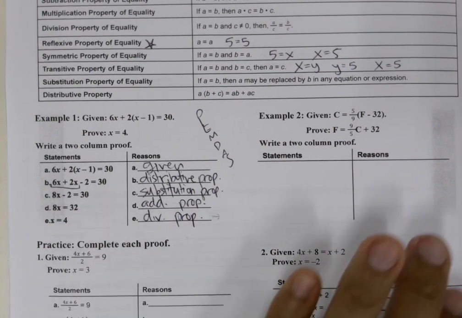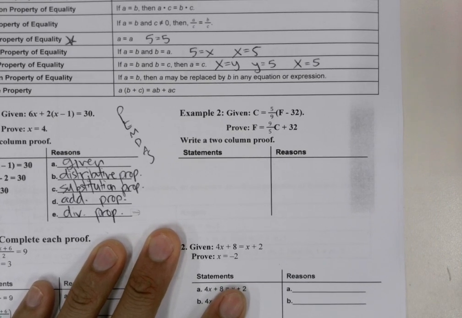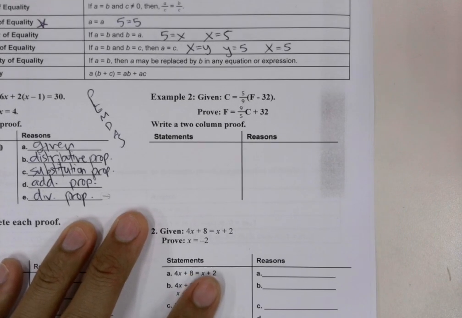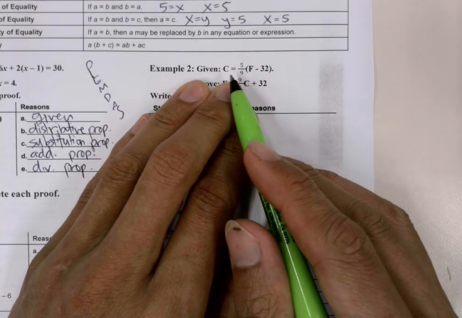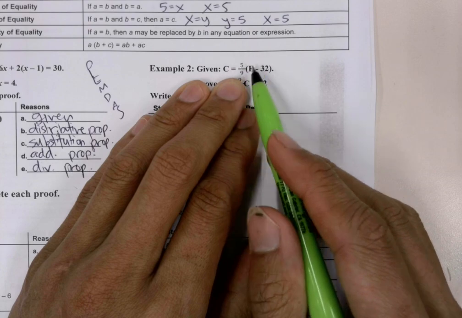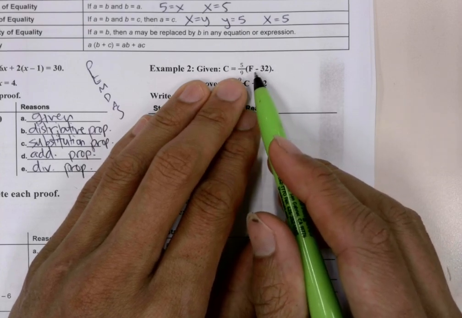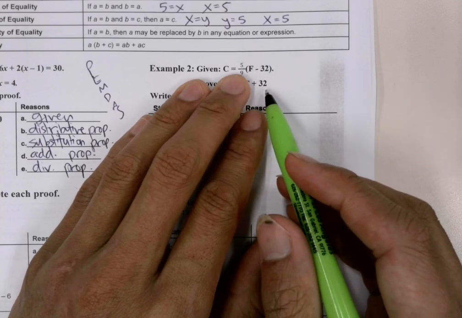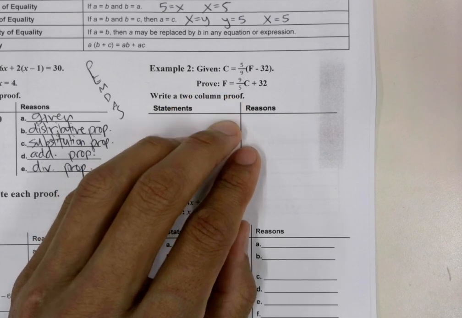Okay. So let's go ahead and come over to here, and we can complete this exercise. What are we given? We are given the equation for Celsius given Fahrenheit. You plug in Fahrenheit here, and that expression will give you the corresponding Celsius degrees. And we need to prove that Fahrenheit is equal to that expression there.